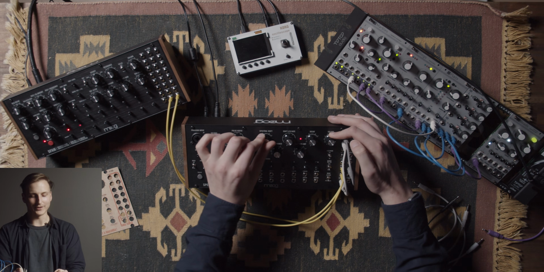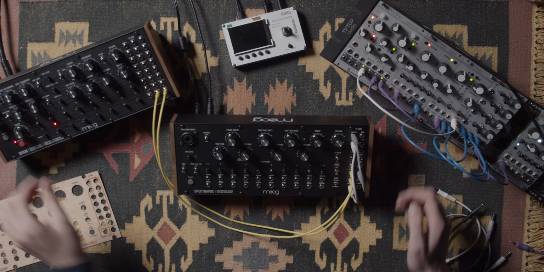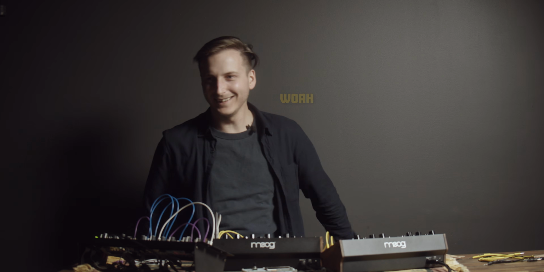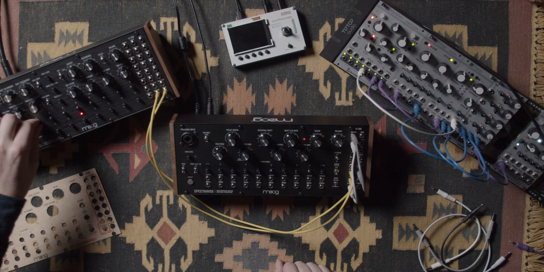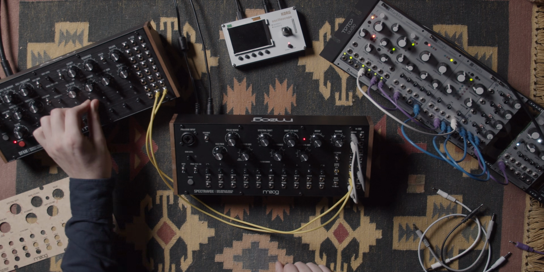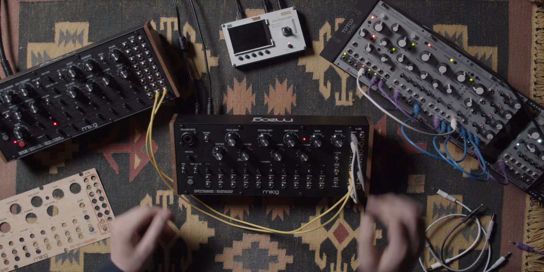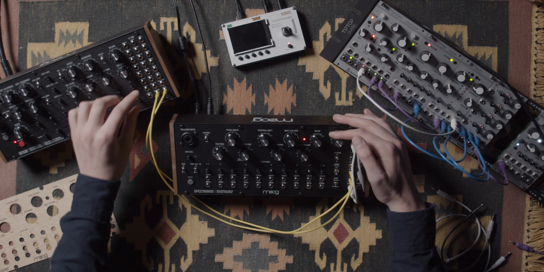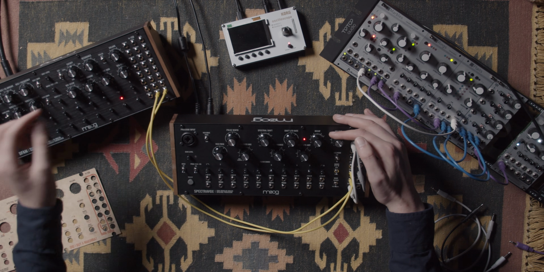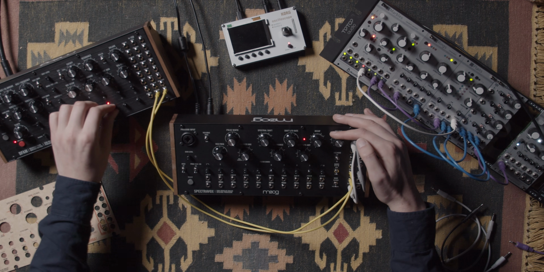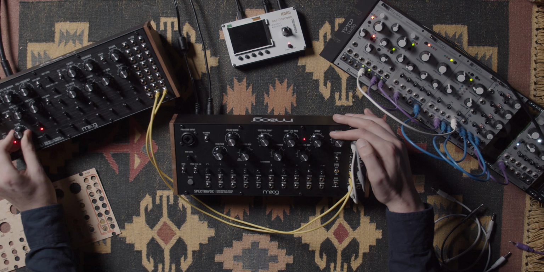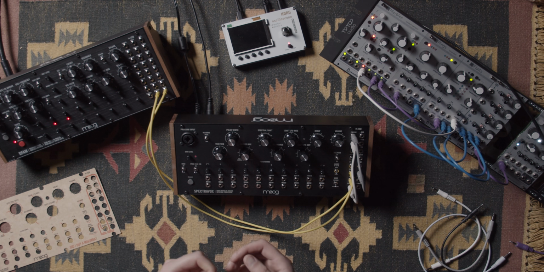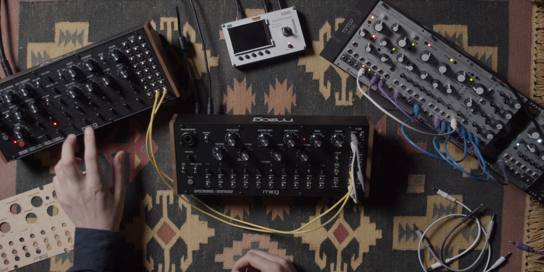I mean, you could just muck around doing this for ages. Now let's just randomize a few of those pitches. And you can actually hear that sort of mallet-like tone of the filters getting pinged by DFAM.